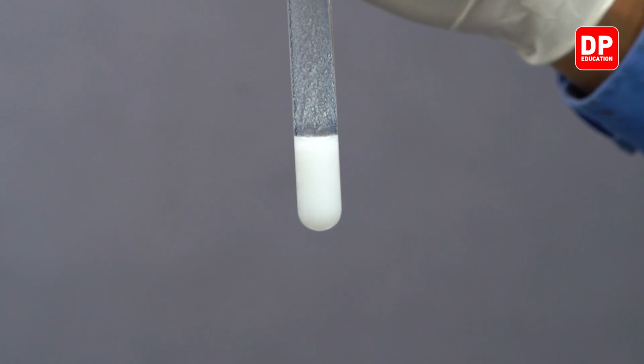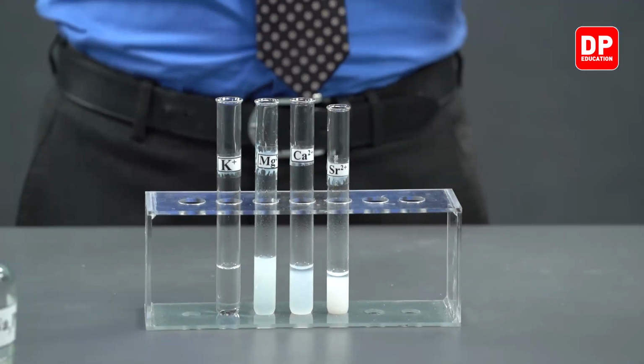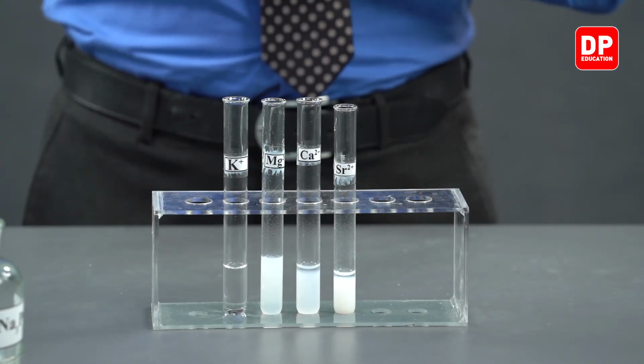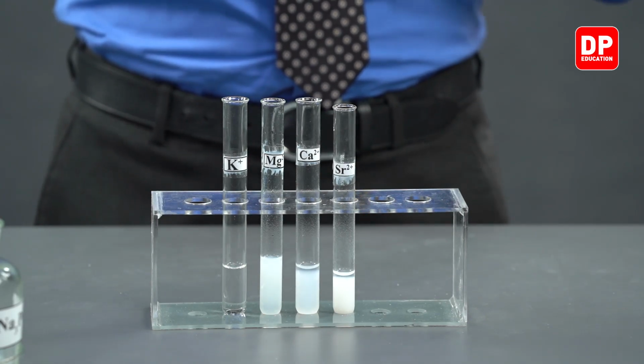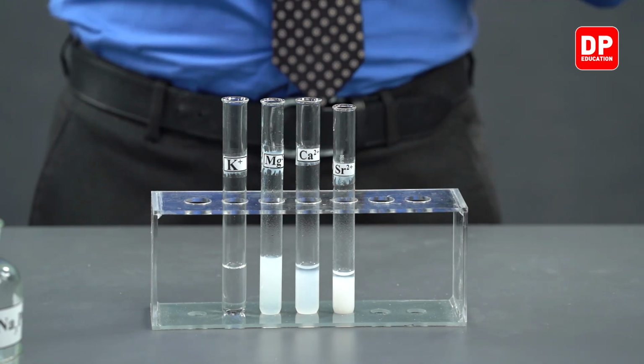So now you can observe the color very clearly. Barium 2+ ions, when reacted with phosphate ions, form barium phosphate, which is a white color precipitate.